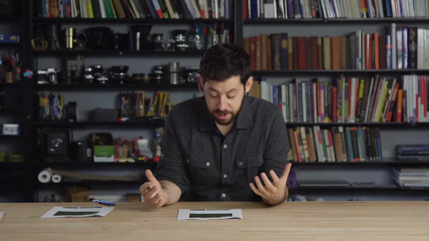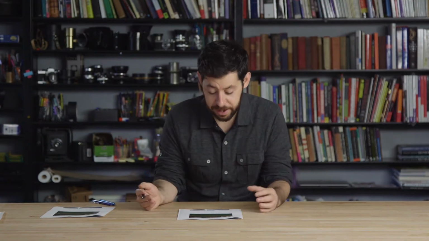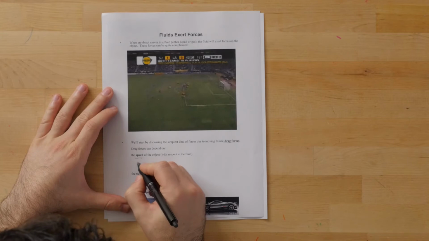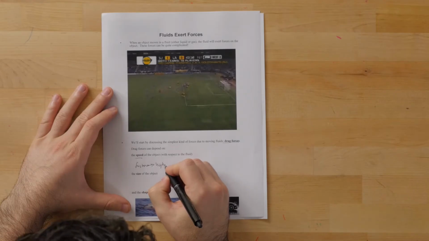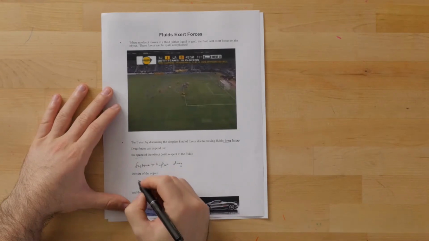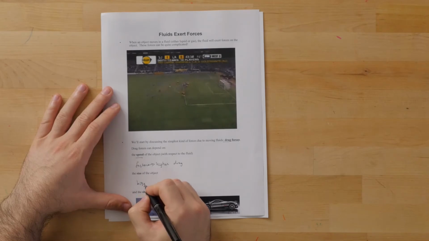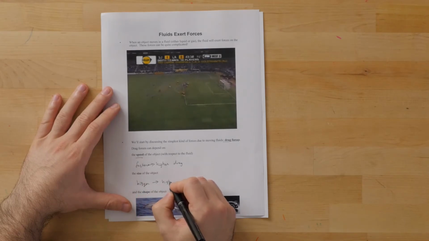And the drag force on an object through any sort of fluid, not just air, depends on the speed. So if you're going faster, that leads to higher drag force. If the size is bigger, that's also higher drag. And also the shape of an object can affect the drag. So a dolphin is streamlined, or a really cool car is streamlined so that there's less drag and there's less air pushing back on the car, or fluid pushing back on the dolphin, so that it can go faster.